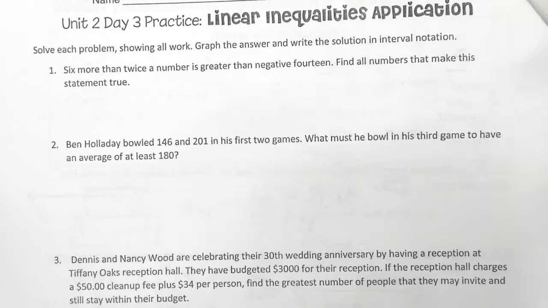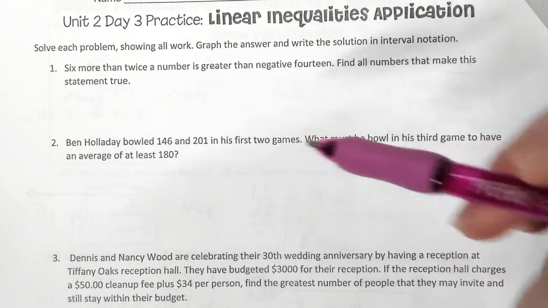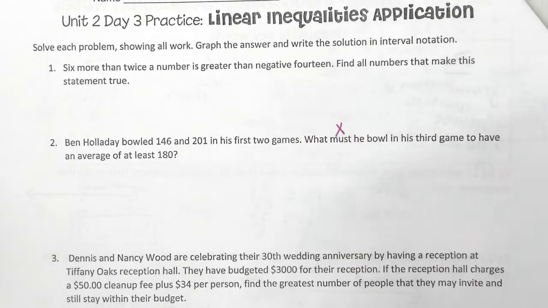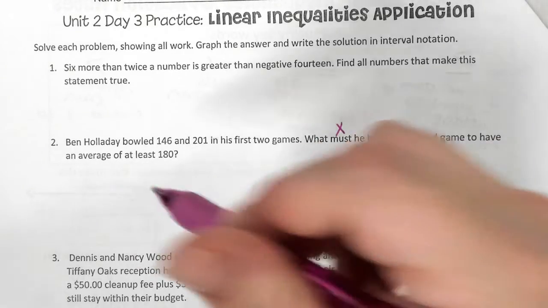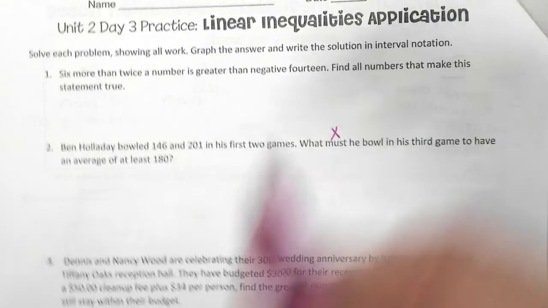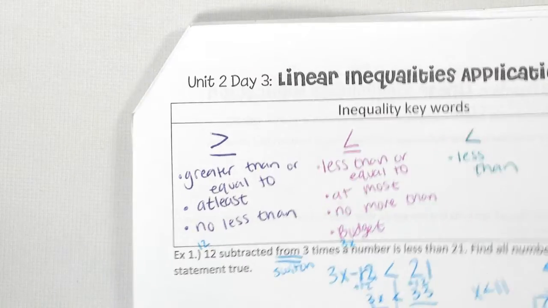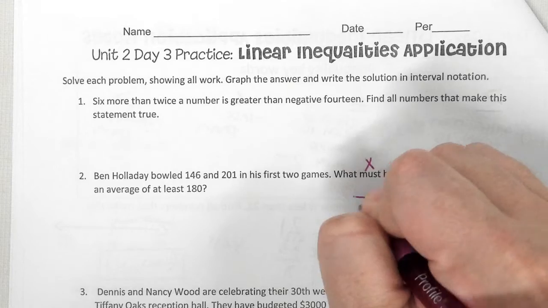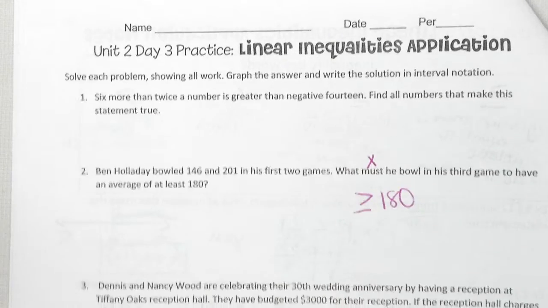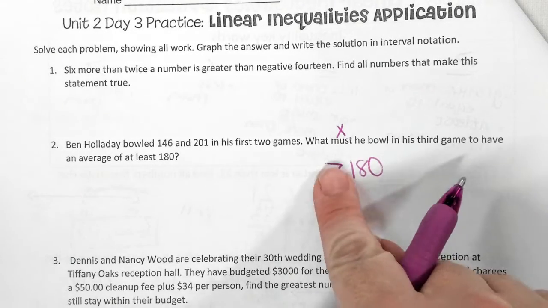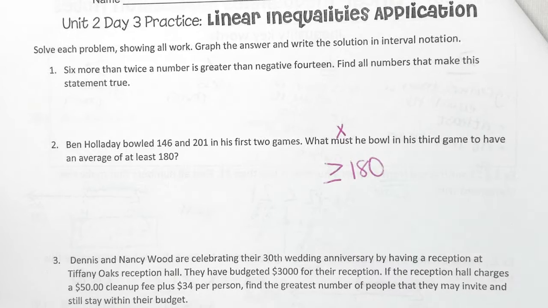It says Ben Holiday bowled 146 and a 201 in his first 2 games. Those were his scores. What must he bowl? Well, we don't know. That's why we're asking. So that's going to be our X. In his 3rd game to have an average of at least 180. Well, let's figure out where at least is. At least is right here with our greater than or equal to. So I know greater than or equal to 180. Because if you have at least, this is your smallest number. And remember, the mouth eats what's bigger. Right?